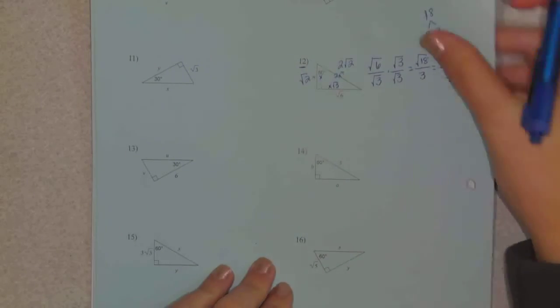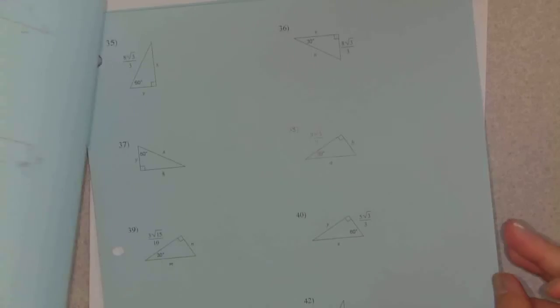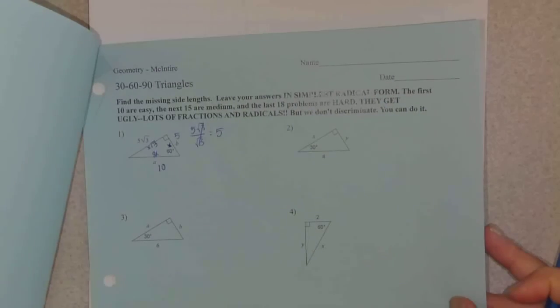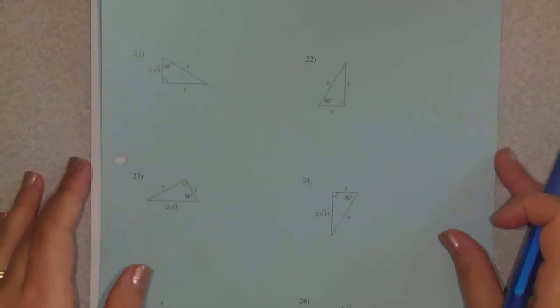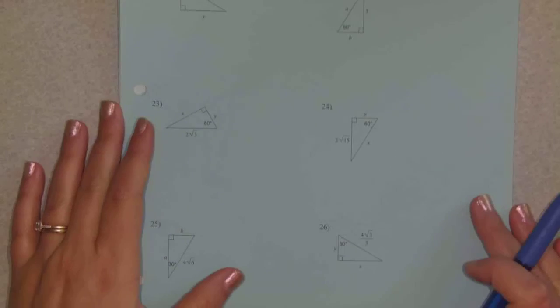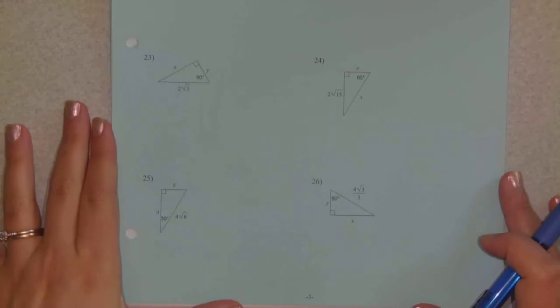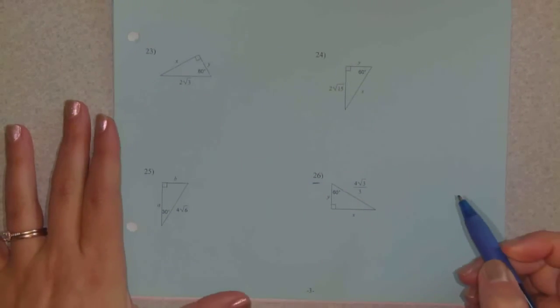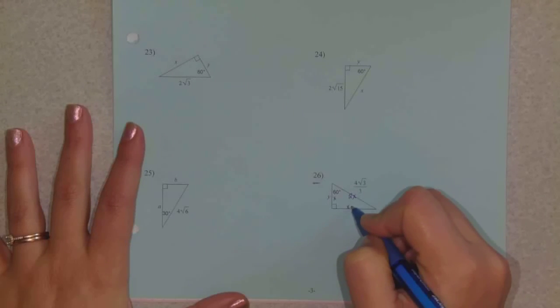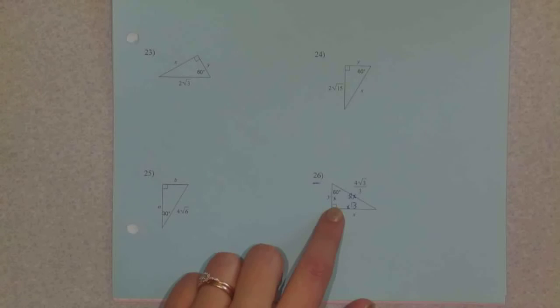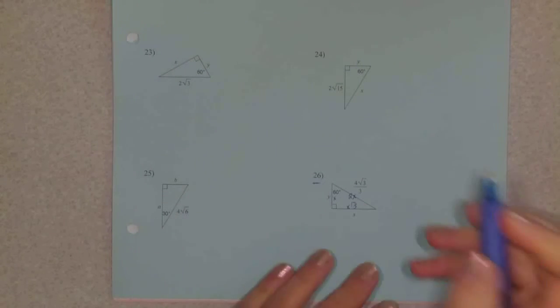Okay? Alright, let's see if they get where the harder ones are at. So it said the first 10 are easy, the next 15, so that's up to 25. So number 26 is where... Okay, so let's just do 26. Alright, so starting with the hypotenuse, which is my 2x. So to get the short leg, I need to divide by 2.